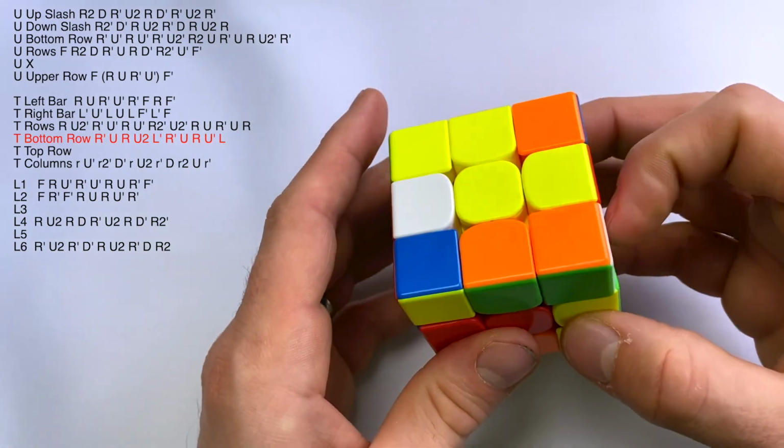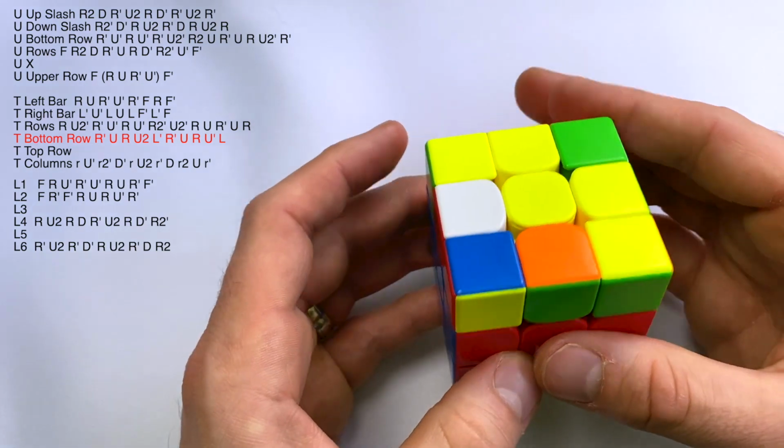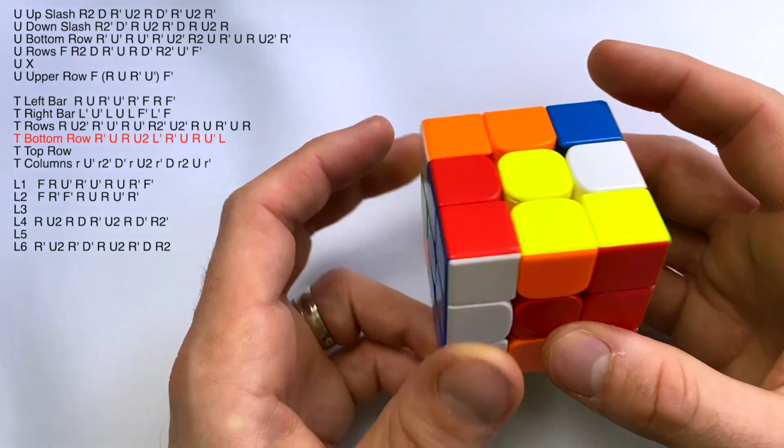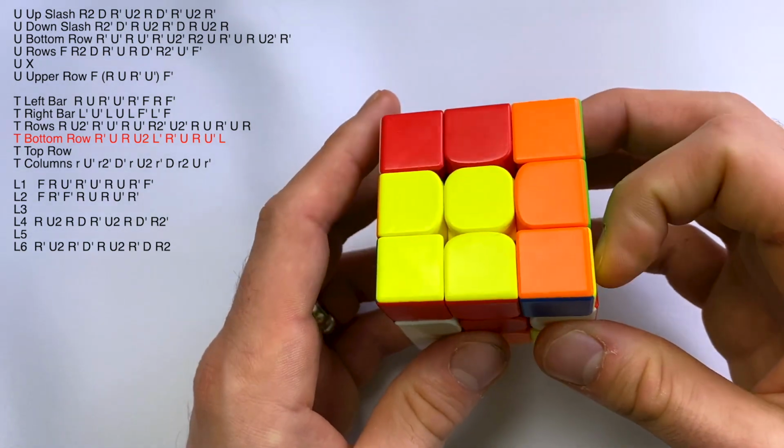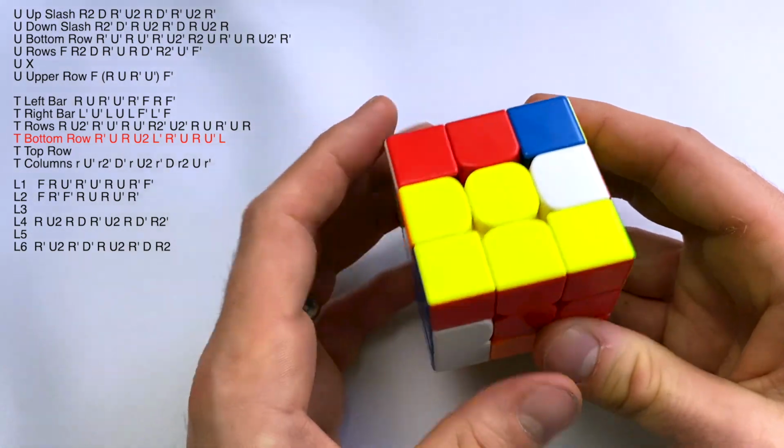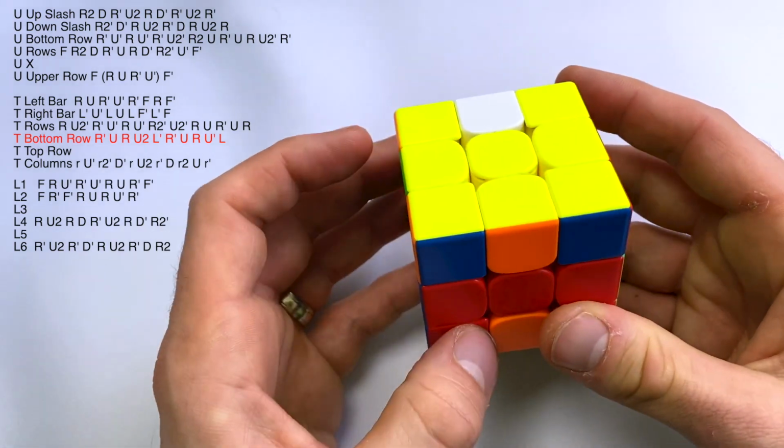So R prime U R, U2, pairing it up, inserting that pair again. So R prime U R, and then reinserting this pair, U prime L.